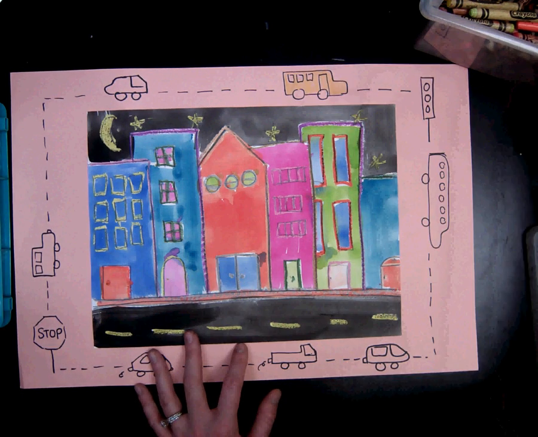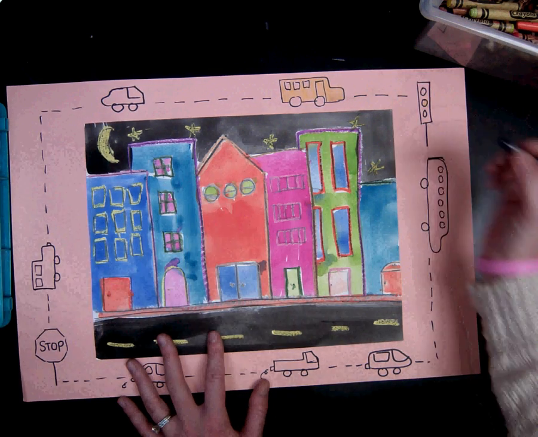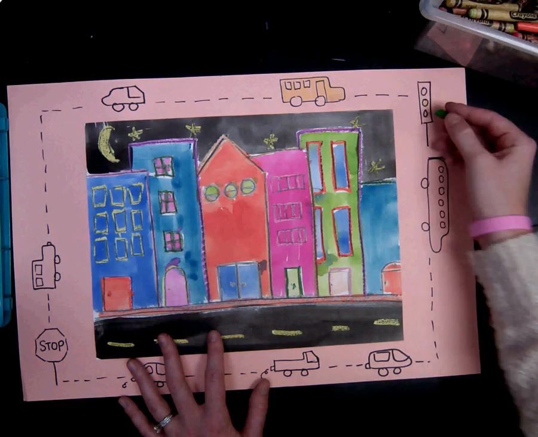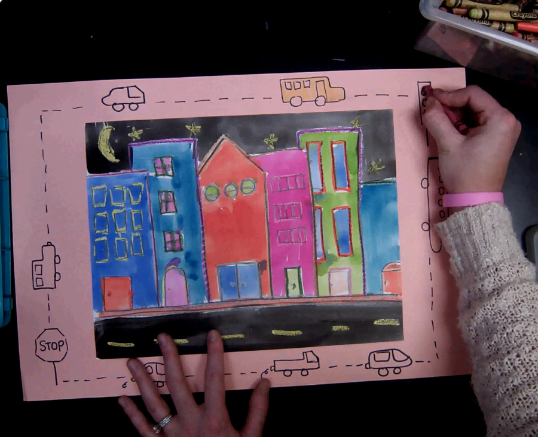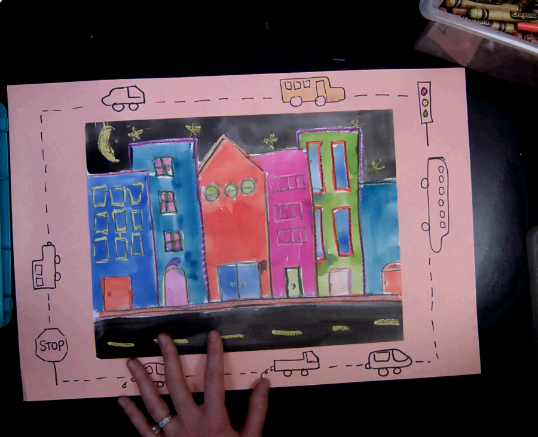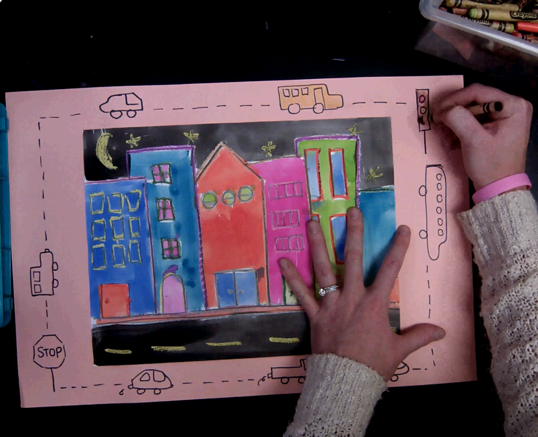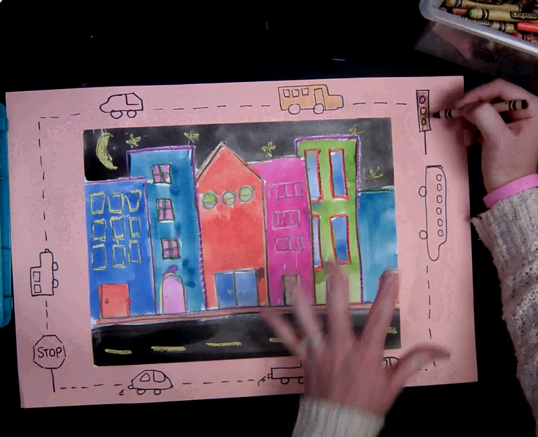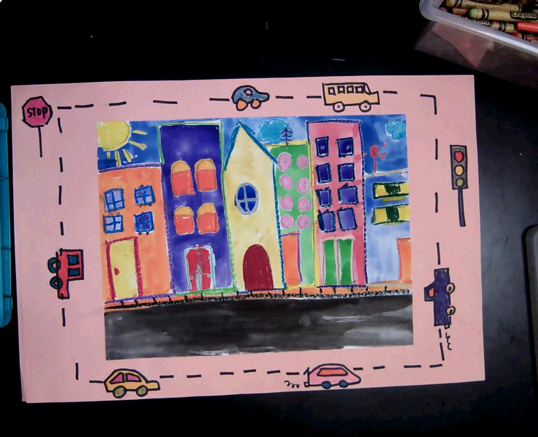So for my stoplight, I know that yellow is in the middle. I know that green is at the bottom, and then red is at the top. But you're going to keep coloring all of your cars until you are finished with your artwork and everything is full with color.